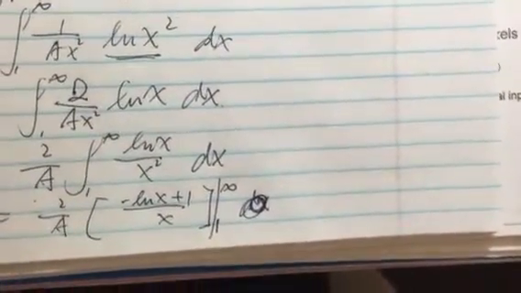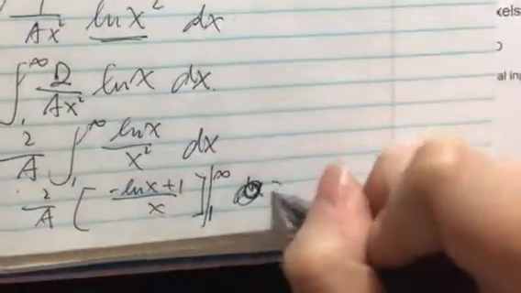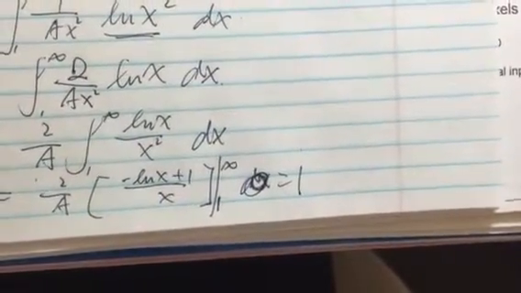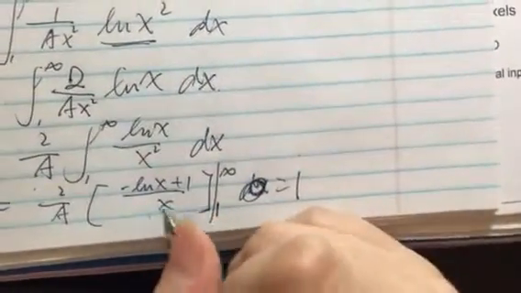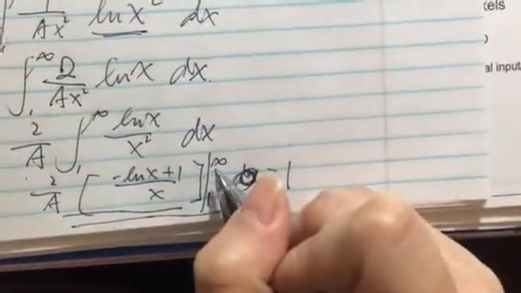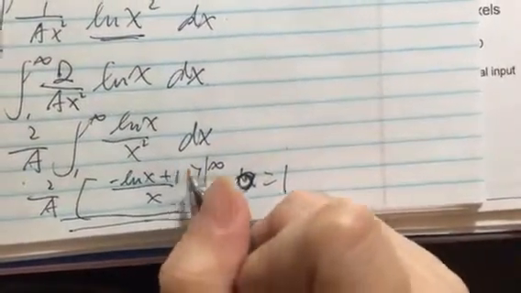And now to make this a valid joint density function, we need to make this whole thing equal to 1, right? So what we have here, when we plug in infinity and 1 into x, we get 2 over a.